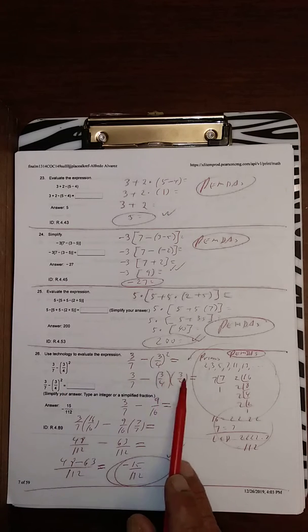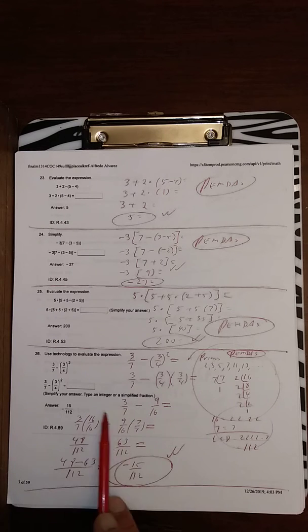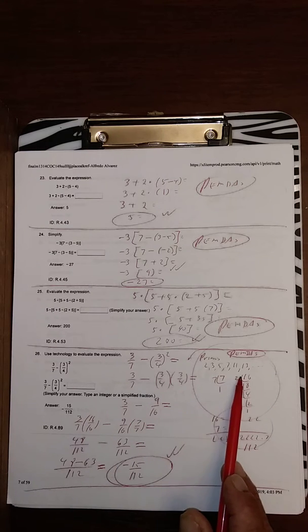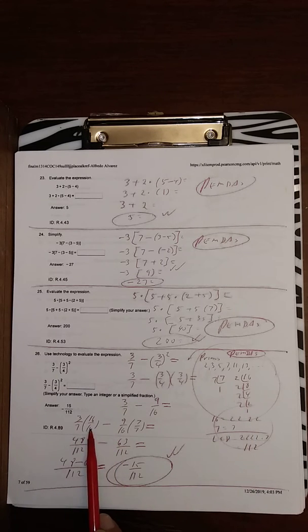3/4 squared means twice. So 3 over 7 minus 9 over 16. So what's the LCD of this? Let's find out. 7, 2, 2, 2, 2. So the LCD is 112. This one by 16, that one by 7 gives you 48 over 112. That times that gives you 63 over 112. Put together, you have negative 15 over 112.